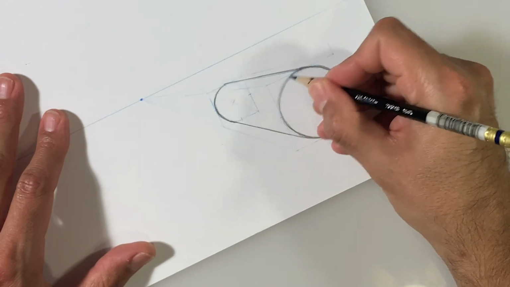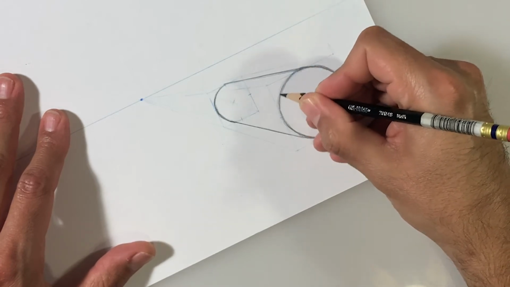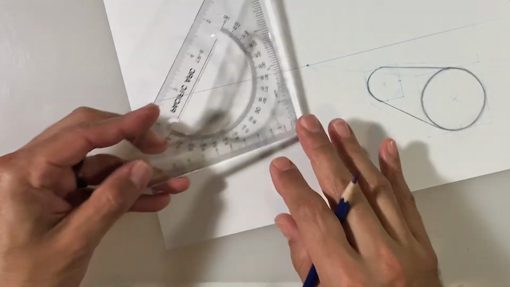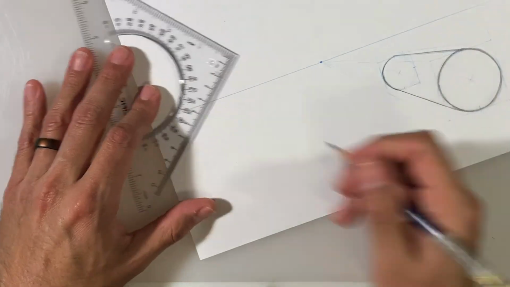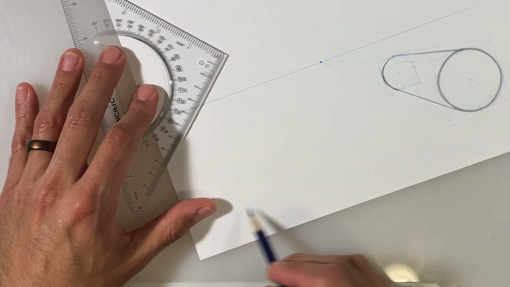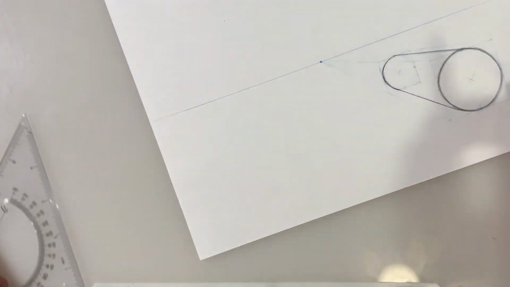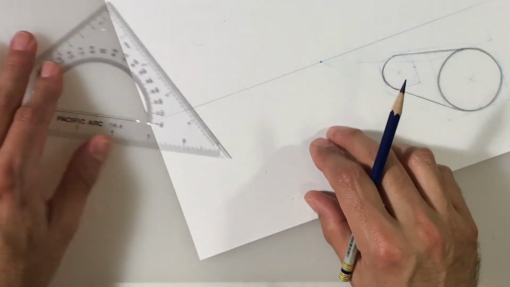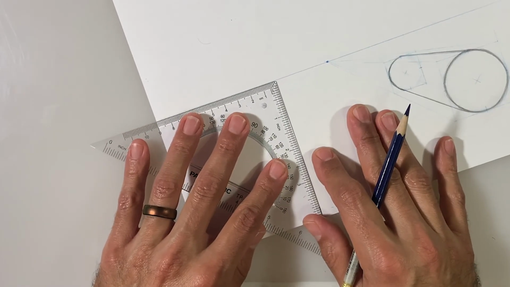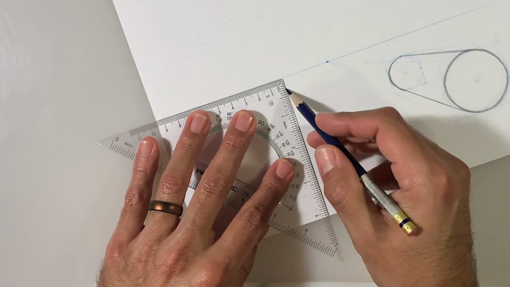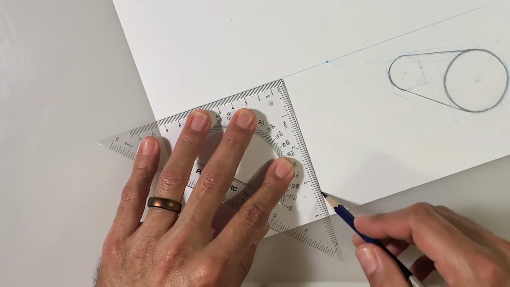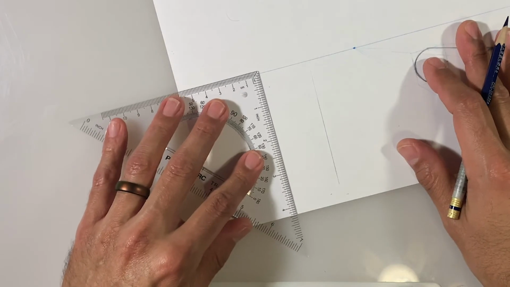Let's do another one. So this one's going to be a little tougher because we're going to be drawing the circles going in perspective. So there'll be ellipses, okay? So let's first go ahead and draw our box. Now the other tough thing about this, I'm going to keep it kind of big. And I do want to drop it below the horizon line. So I may have to draw it a little smaller here.